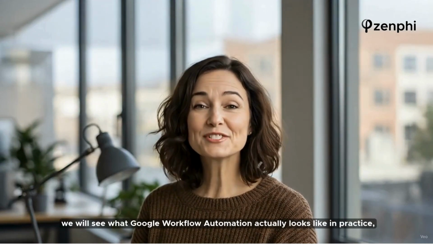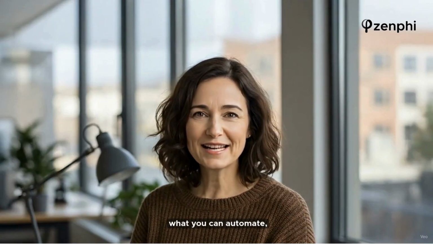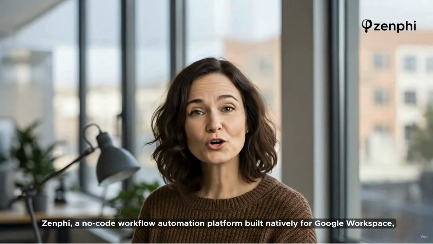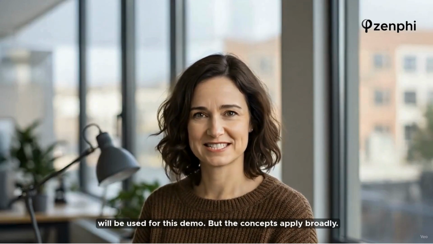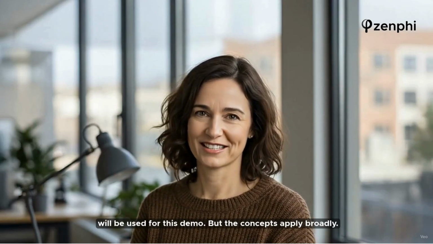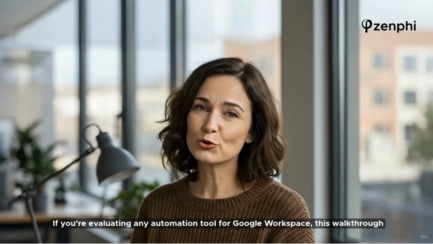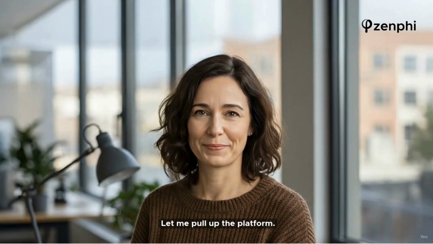In this video, we will see what Google Workflow Automation actually looks like in practice, what you can automate, how workflows are built, and how to get started. Zenphi, a no-code workflow automation platform built natively for Google Workspace, will be used for this demo. But the concepts apply broadly. If you're evaluating any automation tool for Google Workspace, this walkthrough will give you a clear picture of what the category can do. Let me pull up the platform.